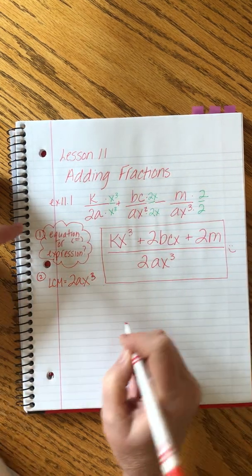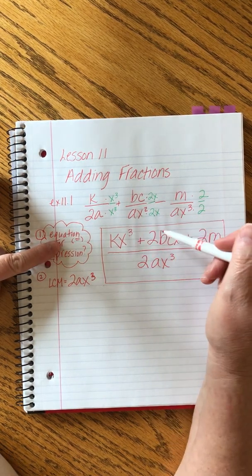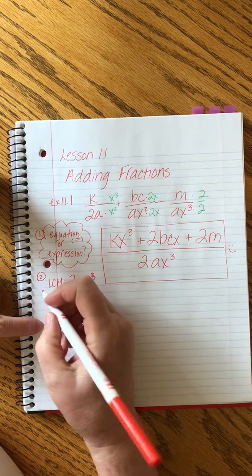Okay, so just to finish my steps, first we decided if it was an equation or expression. That tells us our multiplying strategy. We found the LCM.